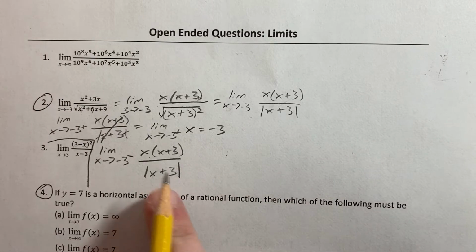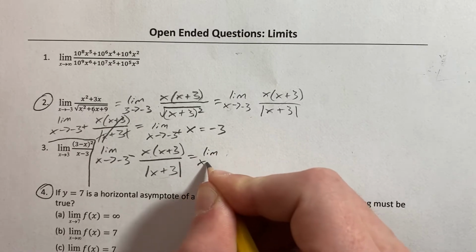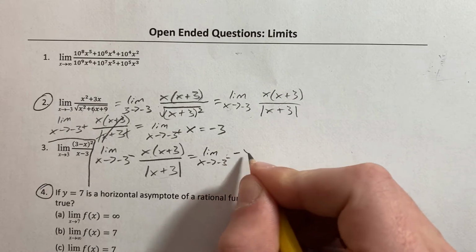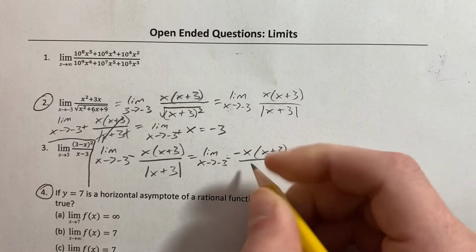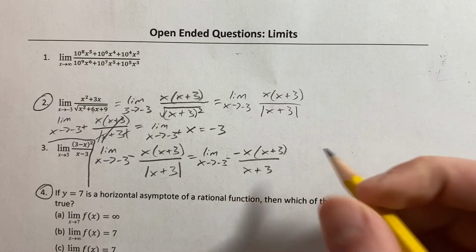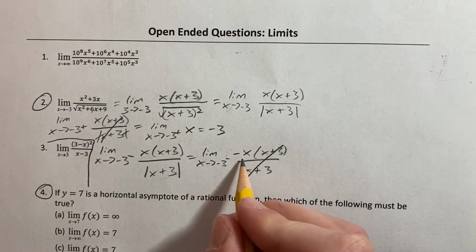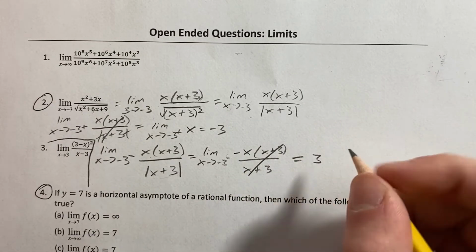We pull that negative out and put it in the front. So you end up with the limit as x approaches negative 3 of negative x plus 3 over x plus 3. Of course, you can just cancel these out. Then you plug in negative 3, and negative of negative 3 is just 3.